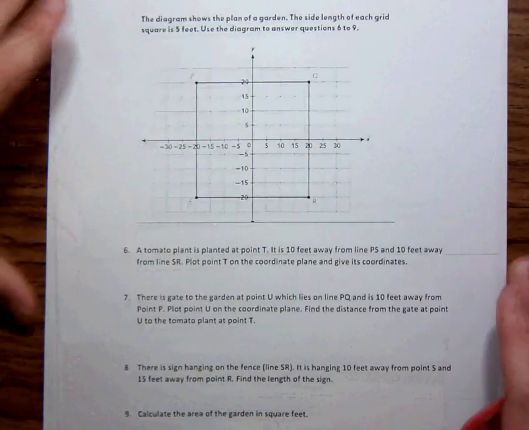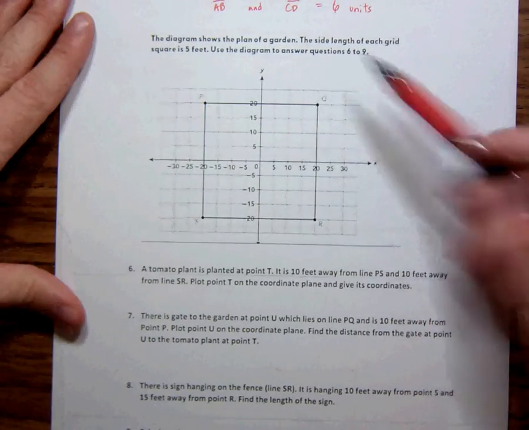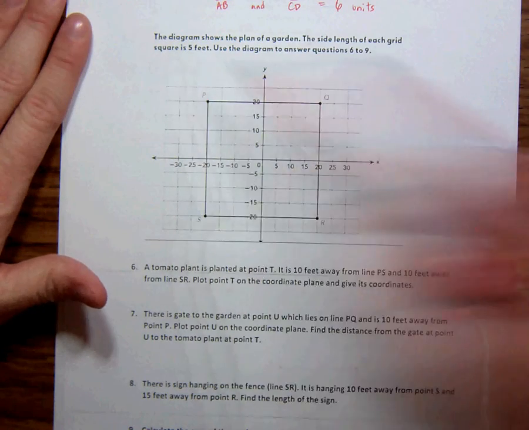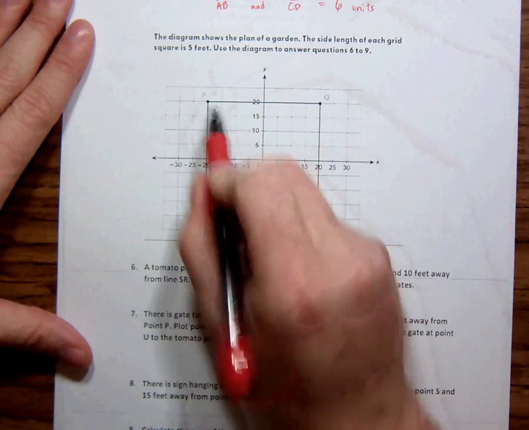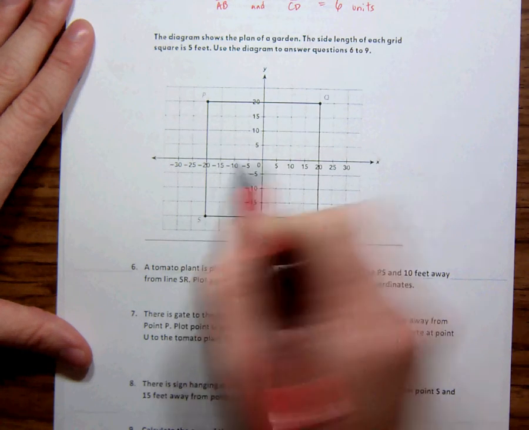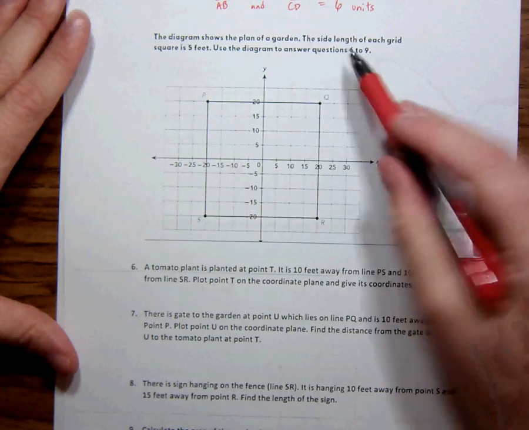I'm going to keep going. The diagram shows the plan of a garden. The side length of each grid is 5 feet. So every single unit is 5, and it says -5, -10, -15. We just have to remember that when we're doing it. Use the diagram for 6 through 9.